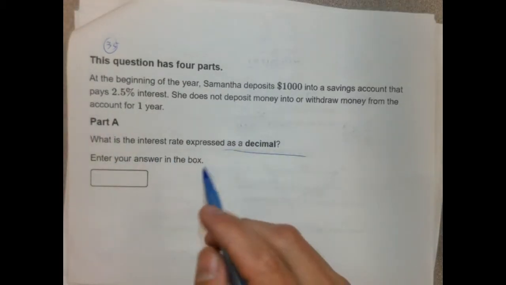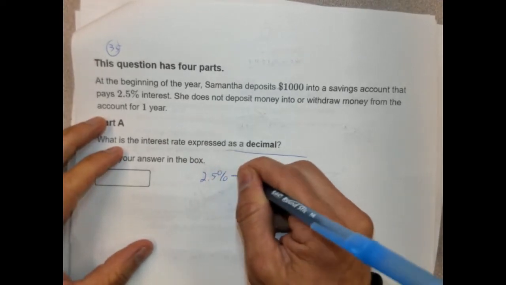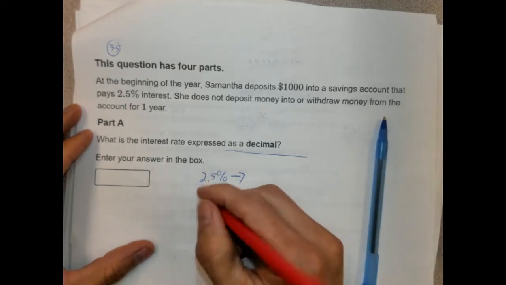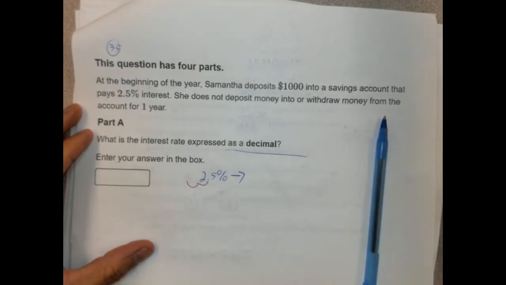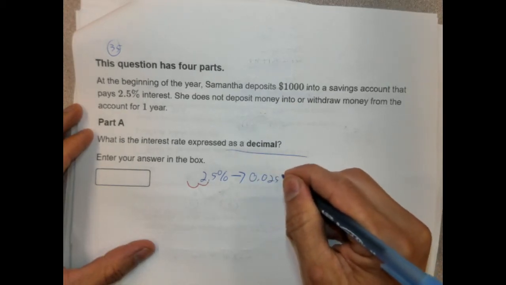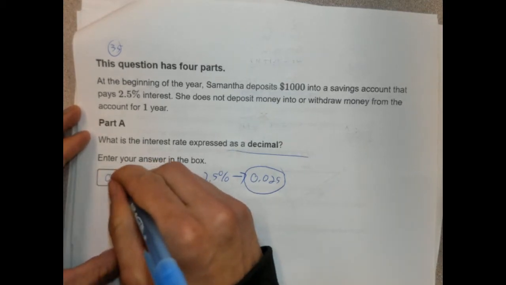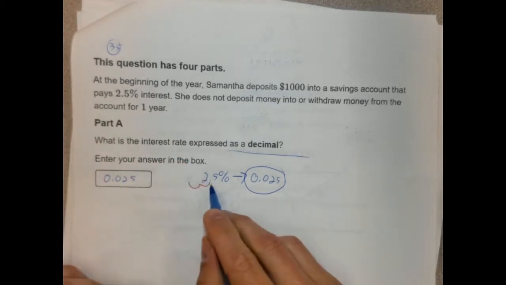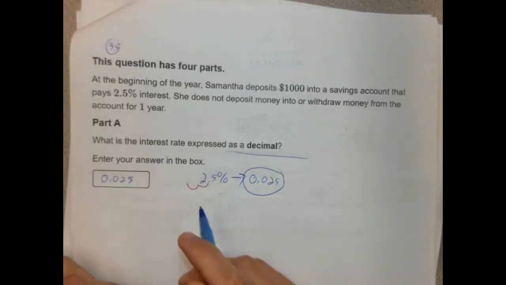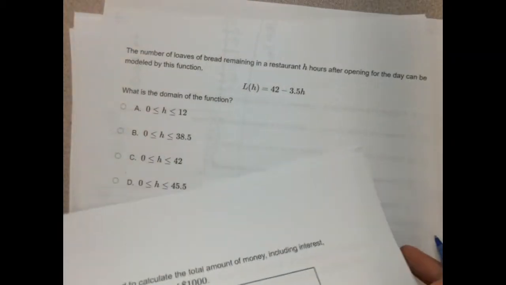So the interest rate is right here. It's 2.5%. So to convert that to a decimal, you just move the decimal 2 spaces to the left. So it would be 0.025. And that's it. You just move the decimal 2 spaces to the left. That's a pretty straightforward one. Most of us should remember that. If not, hopefully this jogs the memory. All right. Let's look at part B.